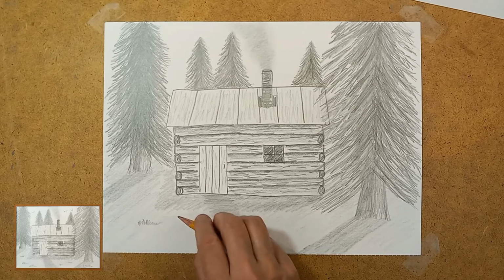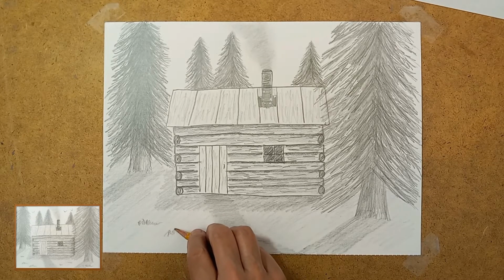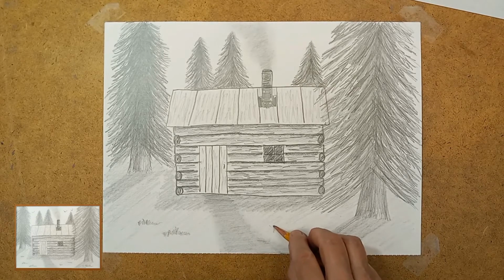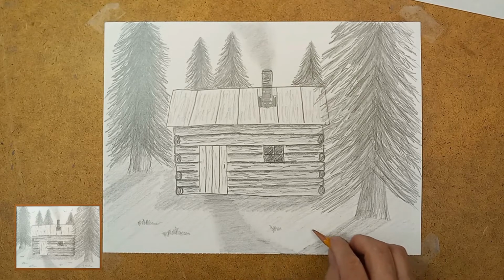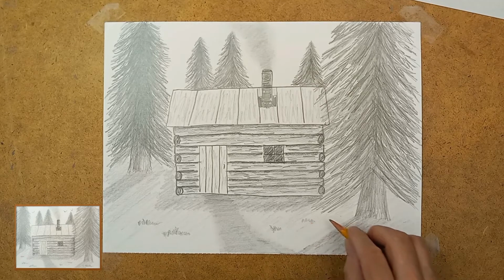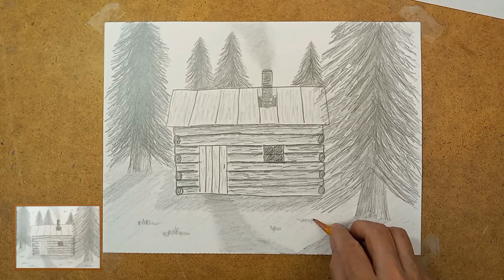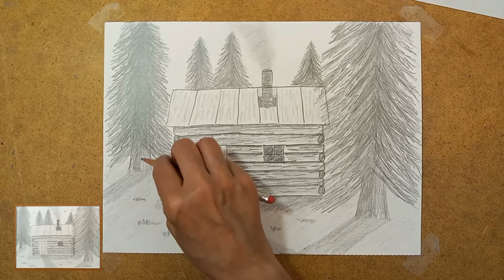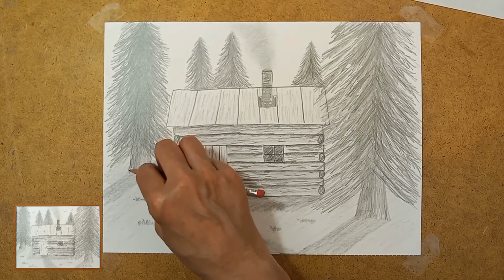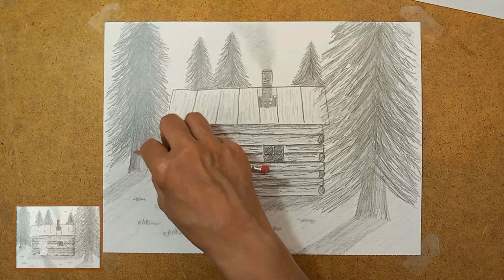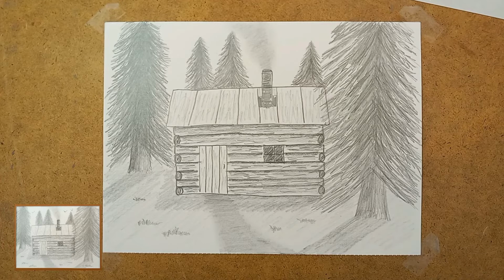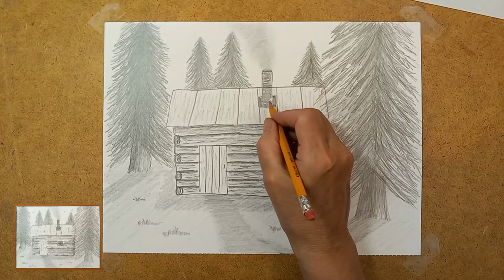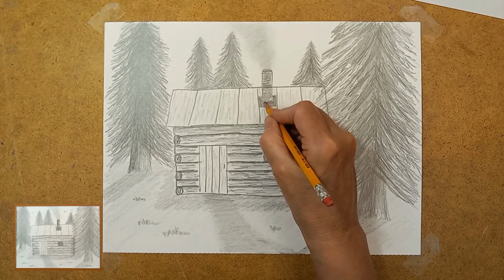Put a hint of scrubby grass in the yard to break up the plainness of those areas. Darken the metal of the chimney to add a bit more contrast.